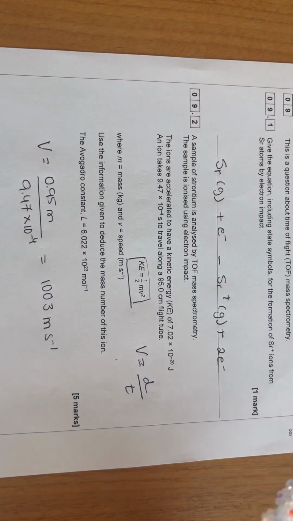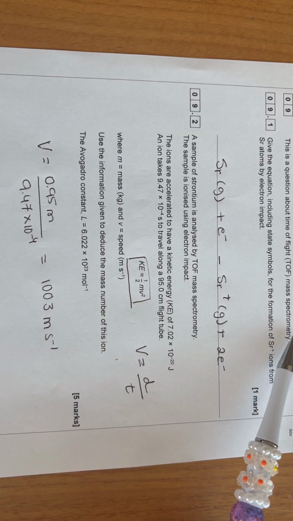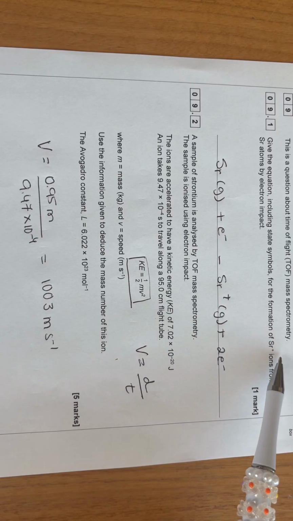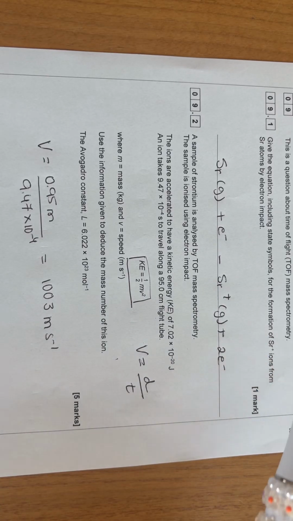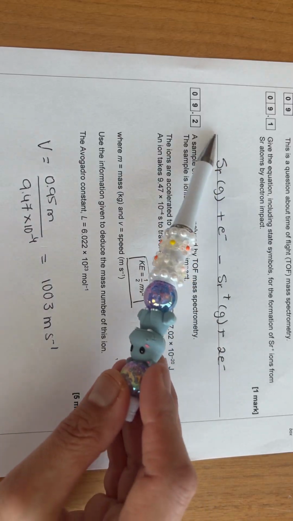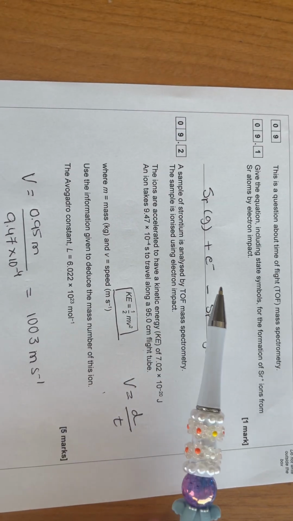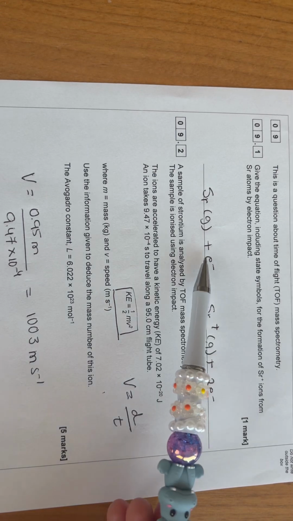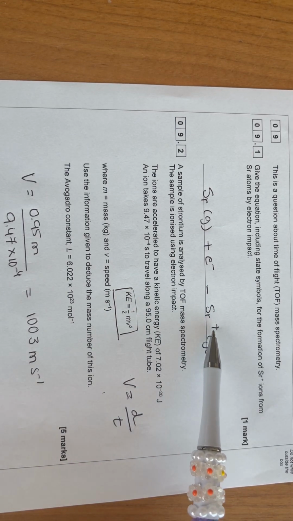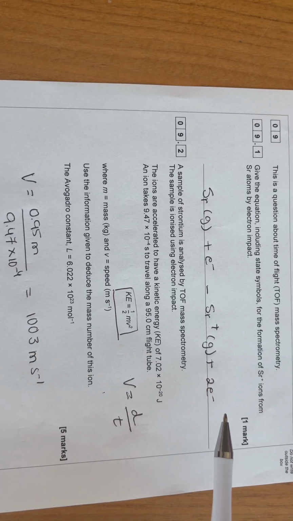Question 9. This is a question about TOF mass spectrometry. Give the equation, including state symbols, for the formation of Sr+ ions from Sr atoms by electron impact. So you go strontium gas plus an electron, then you've got strontium plus, so you knocked 1 electron off so it becomes a positive charge, then you've got 2 electrons altogether.